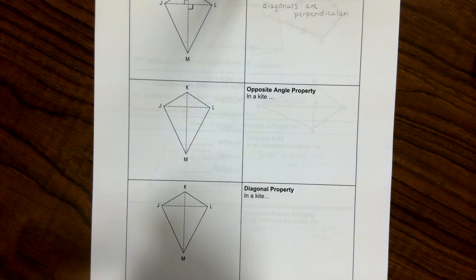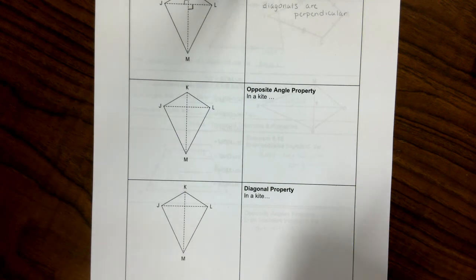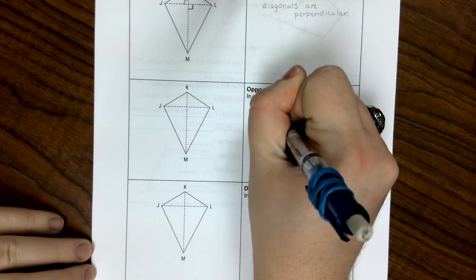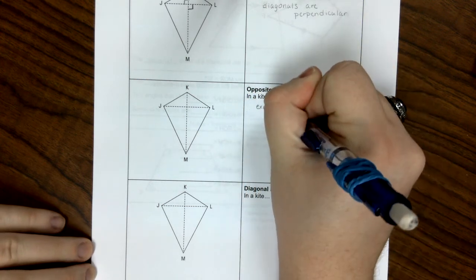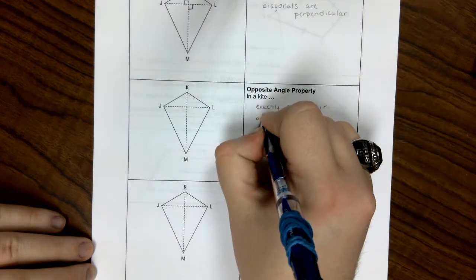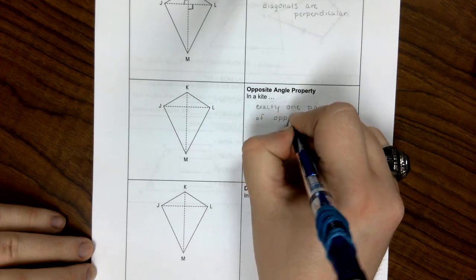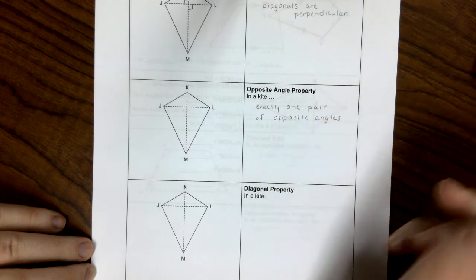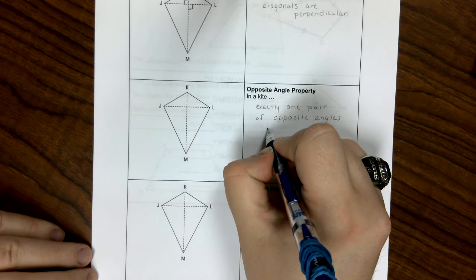These 2 are more like properties that kind of happen. And I want to point them out to you because most textbooks and the way teachers teach this, they kind of just embed this one and talk about it when it shows up, but I want to point it out ahead of time. Okay, so the opposite angles. In a kite, there is exactly one pair of opposite angles that is congruent.